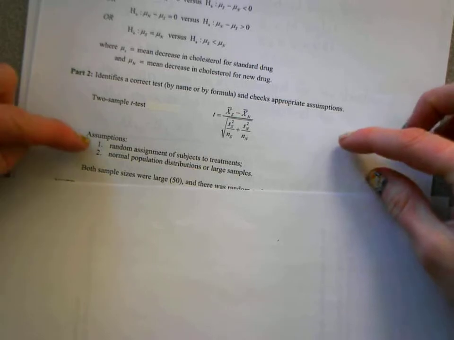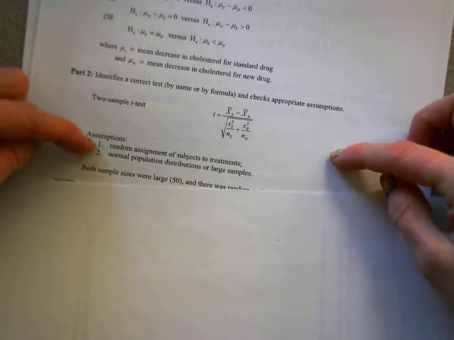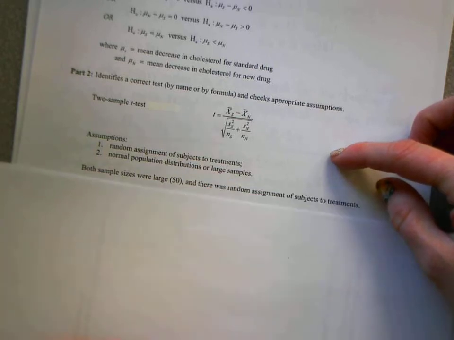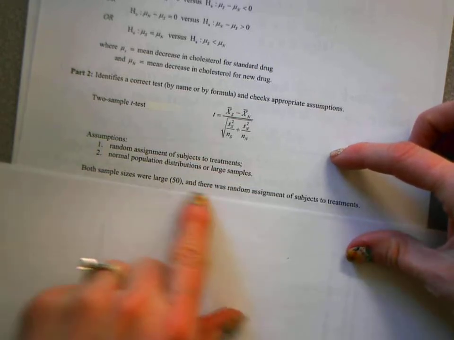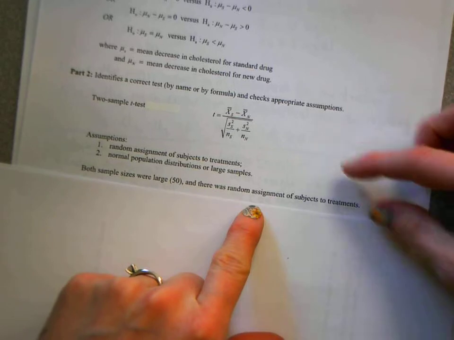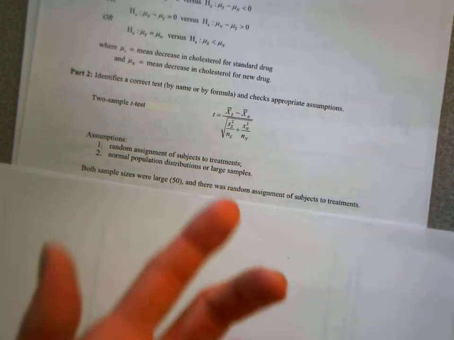And then they need you to have said random assignment, and then either normal population assumed or large samples, something like this. Both samples were large, 50, and there was random assignment of treatments. So in terms of assumption conditions, they don't even mention the 10% condition here, so I guess they weren't looking for that.